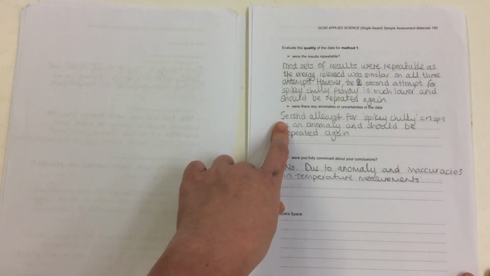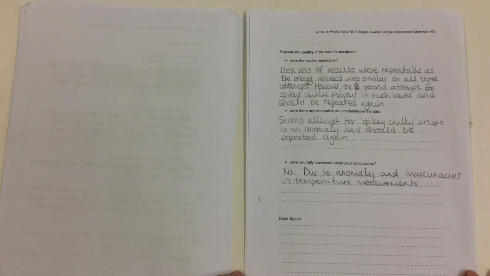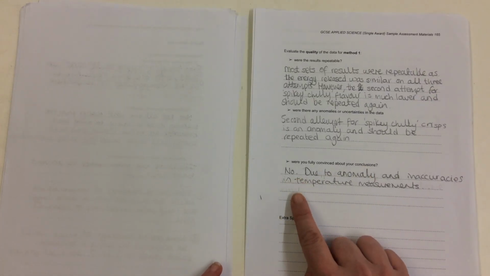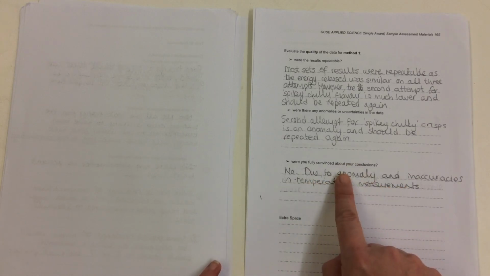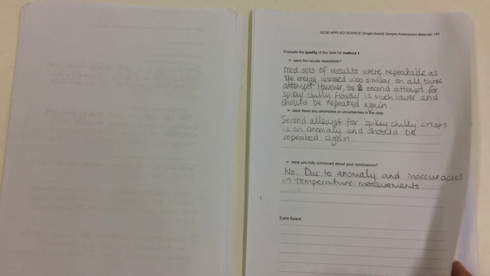Were there any anomalies or uncertainties in the data? Well, here we'd say the second attempt for spiky chili crisps is an anomaly and should possibly be repeated again or not taken into consideration when doing your averages. Were you fully convinced about your conclusions? No, probably not, due to the anomaly that we saw and due to the inaccuracies in the measurement of temperature due to losing heat.